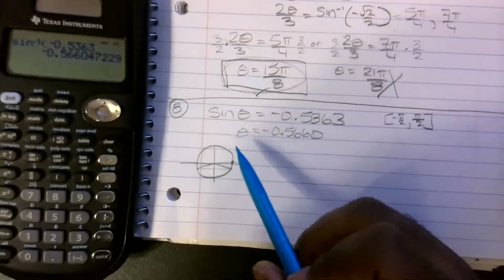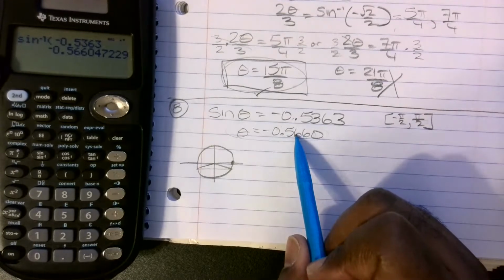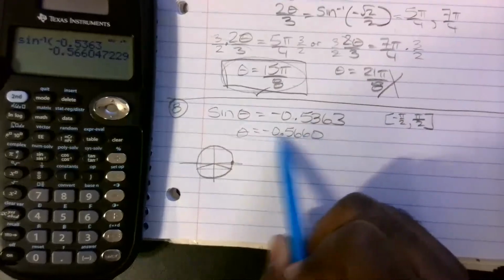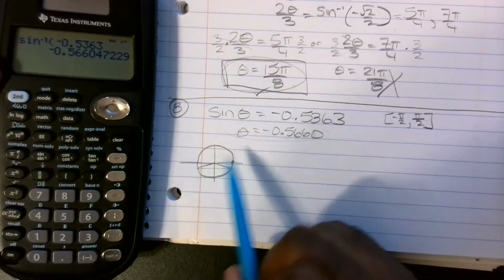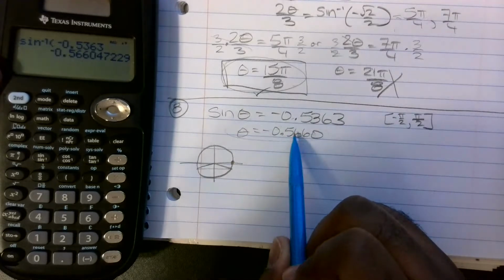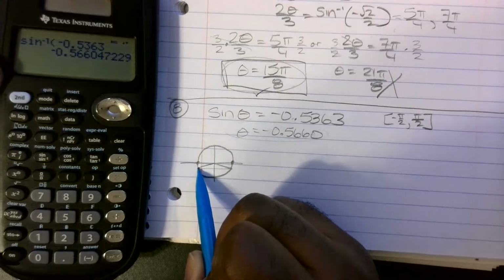So what I'm going to do is take this number, the positive of this number, and add it to pi, which is right here.